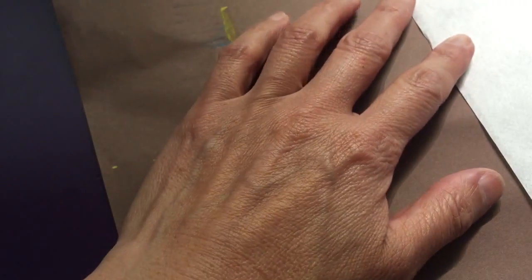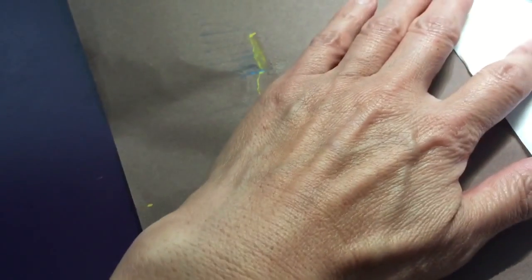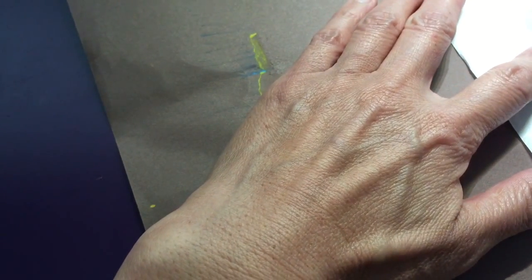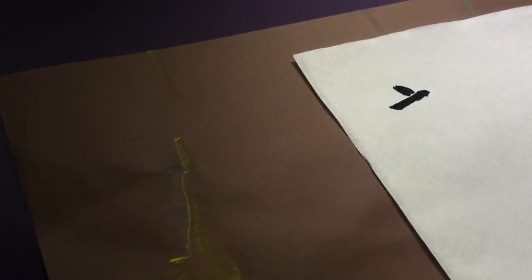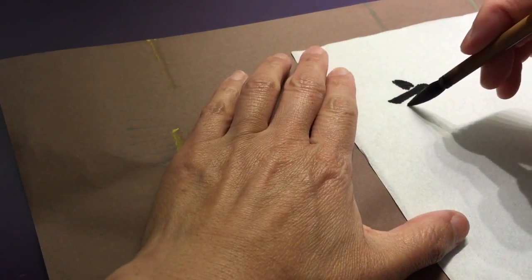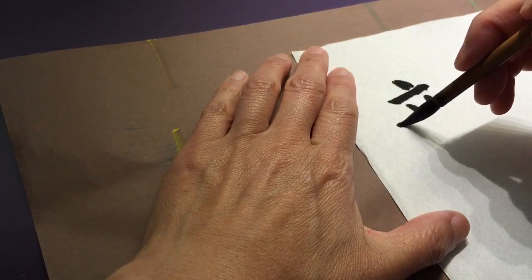So this one, the da, is 3 dragons. It means the dragonfly. Okay, dragon, not dragonfly. It's like dragon flying up.